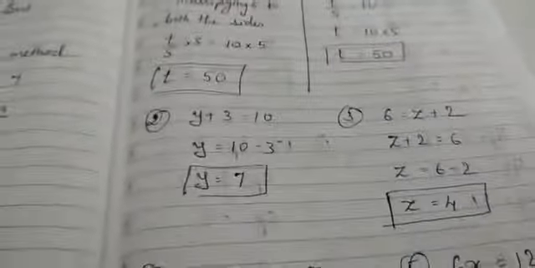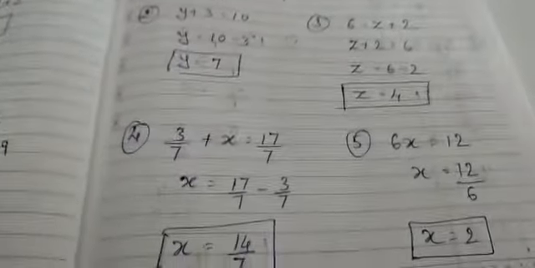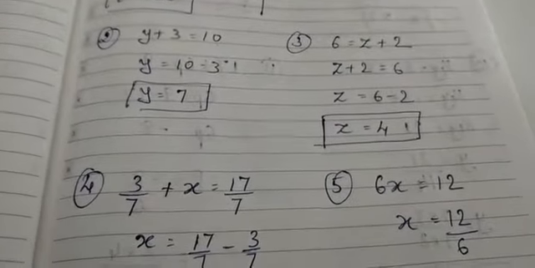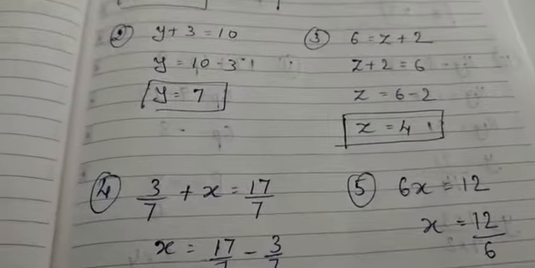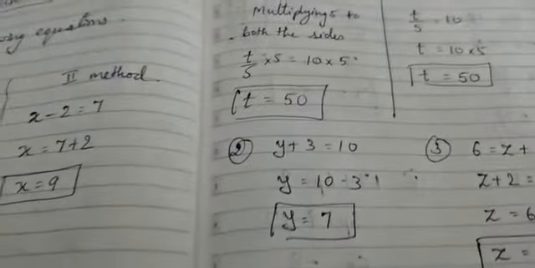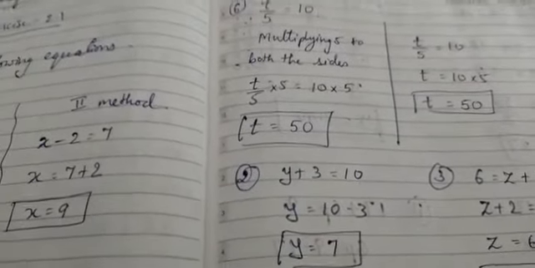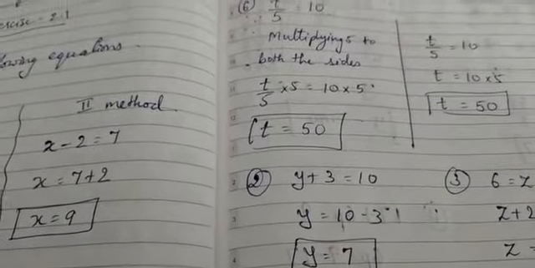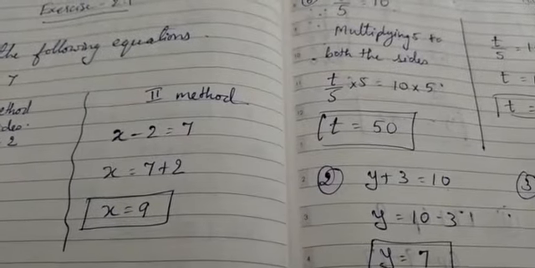Okay. Next, in all the cases I will show you only one method, and again don't get scared or confused. Whichever method you feel easier for you, you take up that method and solve the equation. Is that clear to you?